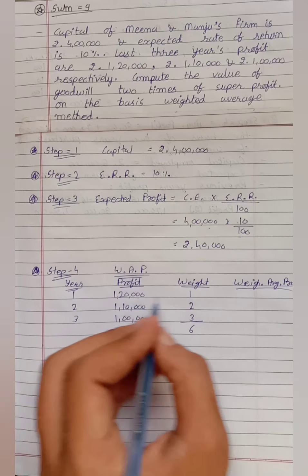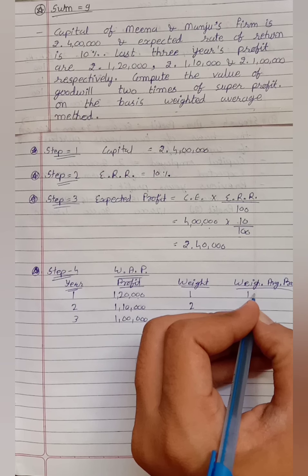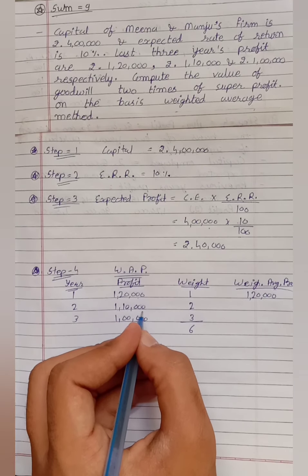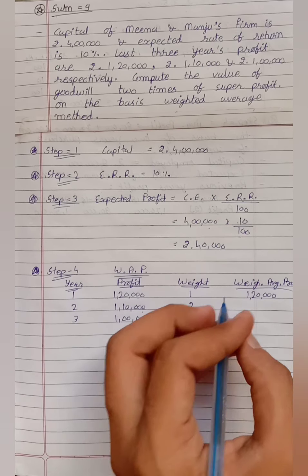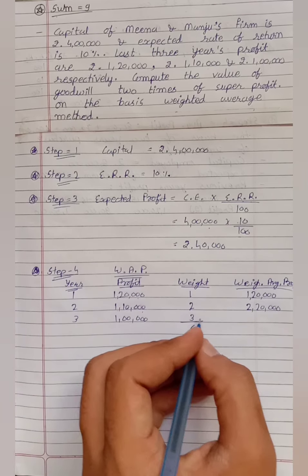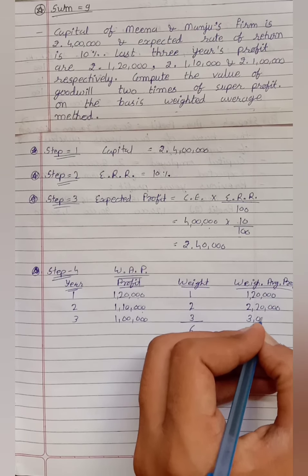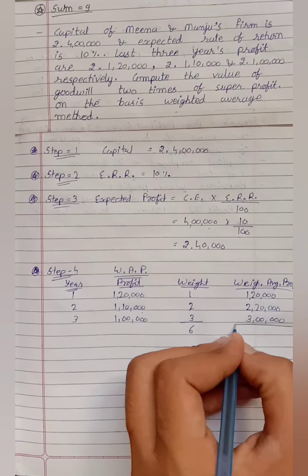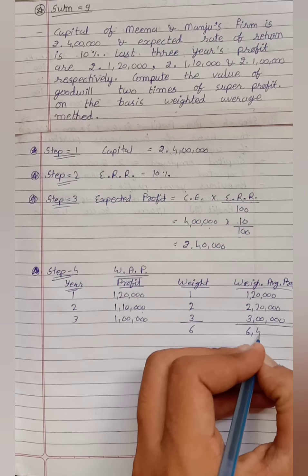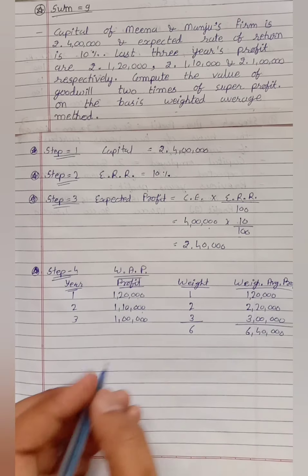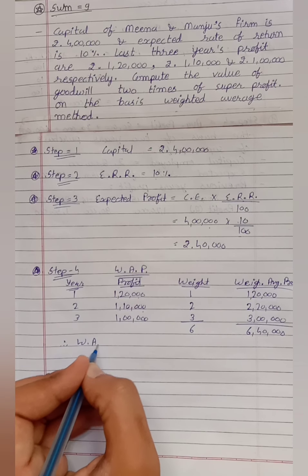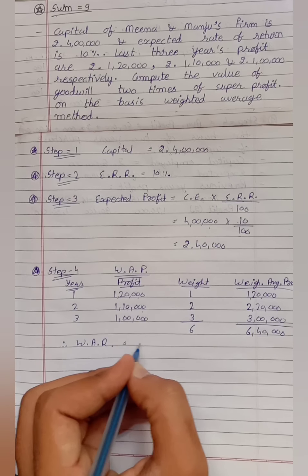So 1,20,000 multiplied by 1. So our last column is 1,20,000. 1,10,000 multiplied by 2, so 2,20,000. 1 lakh multiplied by 3, that means 3 lakh. Clear? So our total weightage profit is rupees 6,40,000. Clear? So now we find weightage average profit.